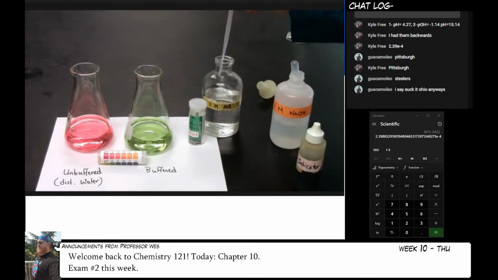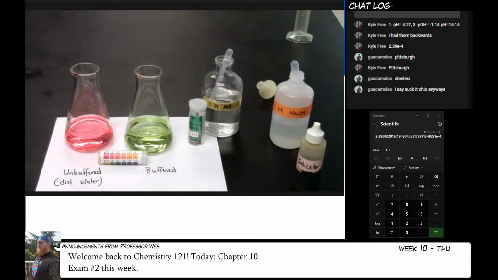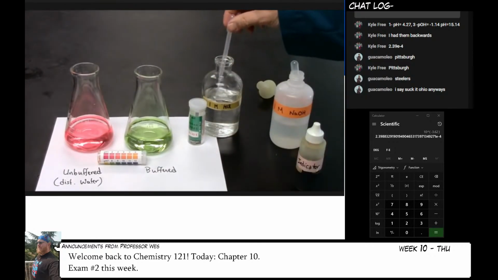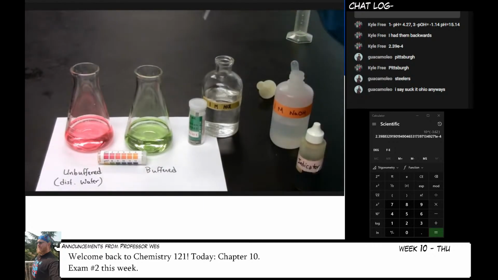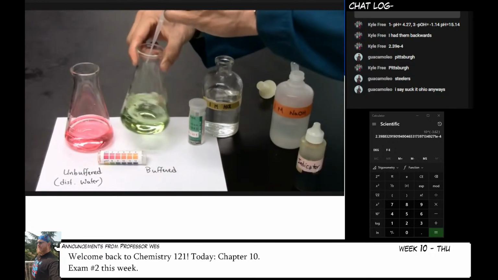Because it's so concentrated. Now we're going to try and do the same thing to the buffer. So 1 drop, 2 drops. And nothing has happened at all. And the reason for that is the buffer provides a buffer for pH. Something in the buffer is reacting with the acid that we're adding.